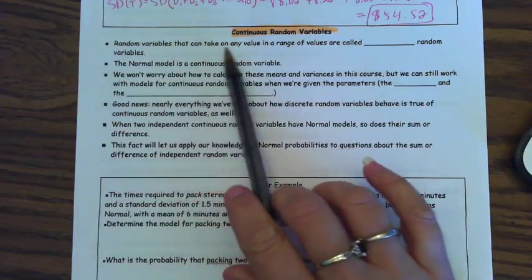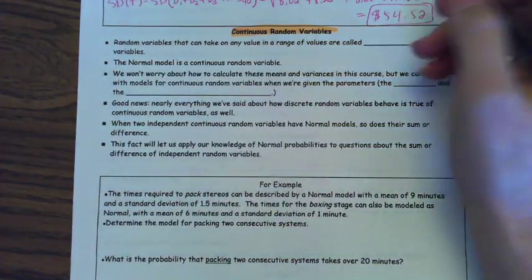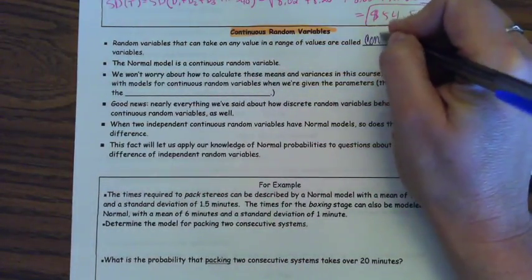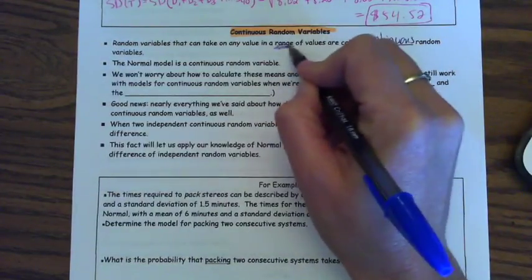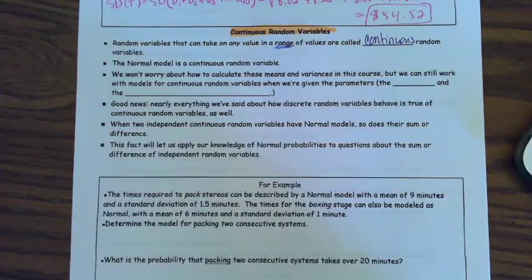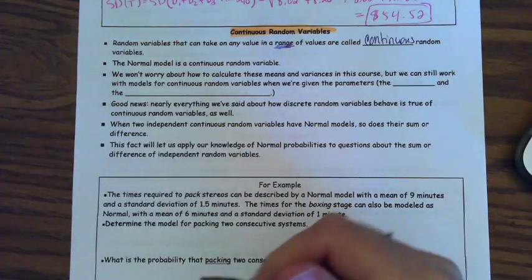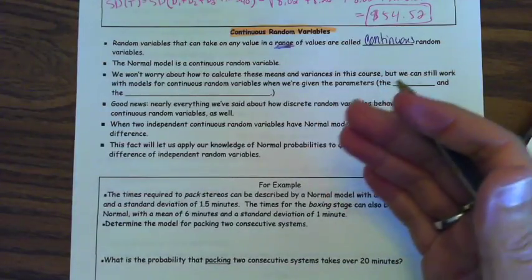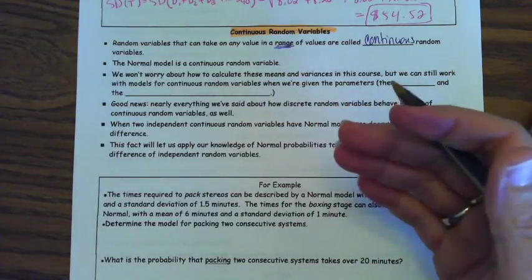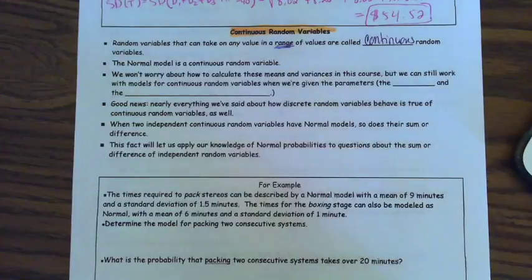Random variables that can take on any value within a range of values are called continuous random variables. Even if you're restricted by a range, that's still an idea of infinite values, because there's infinite numbers between 2 and 3. There's 2.5 and 2.4 and 2.3, but there's 2.35 and 2.31, etc., etc.